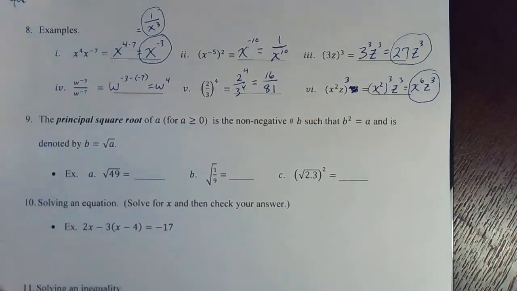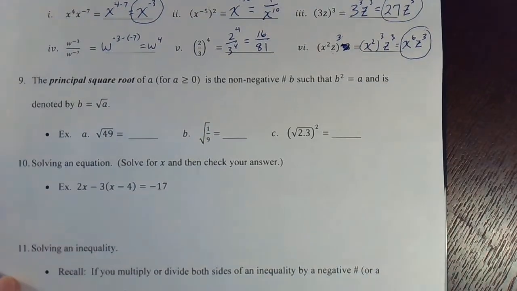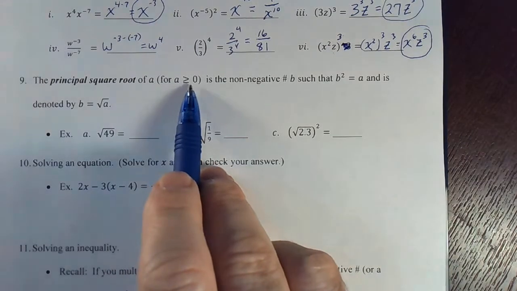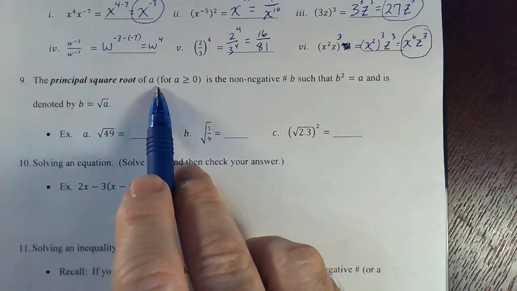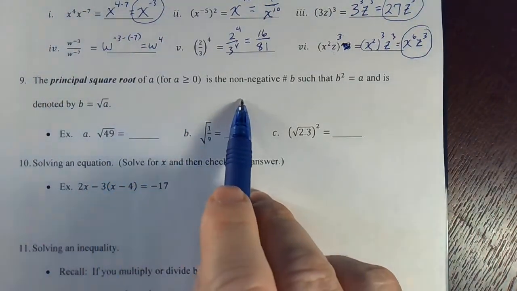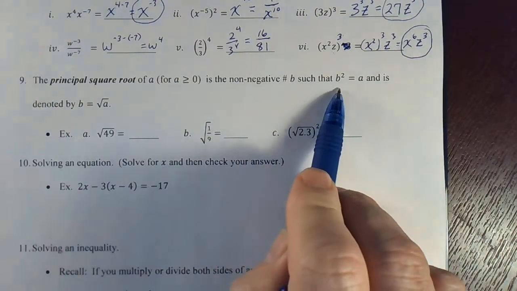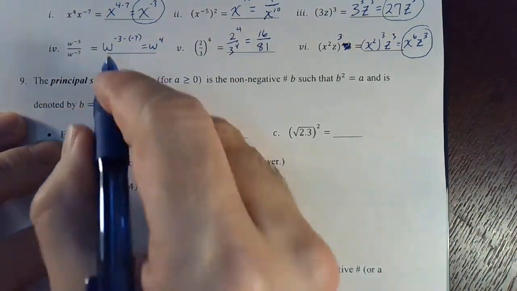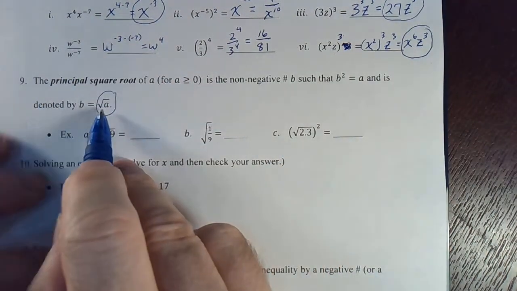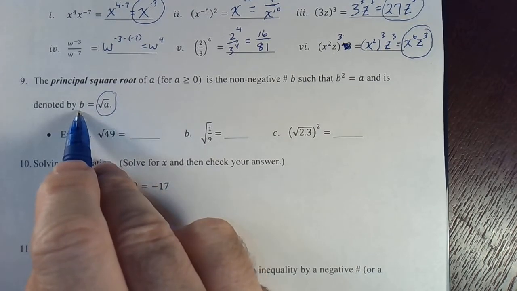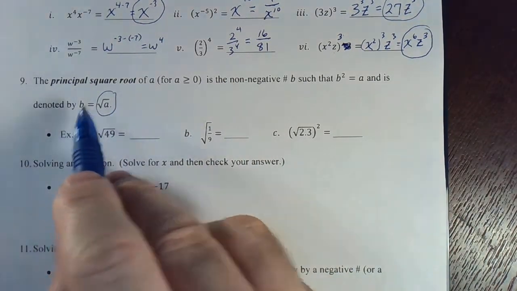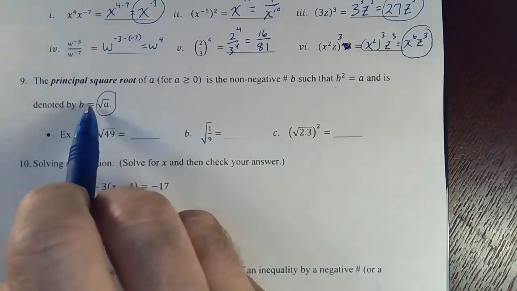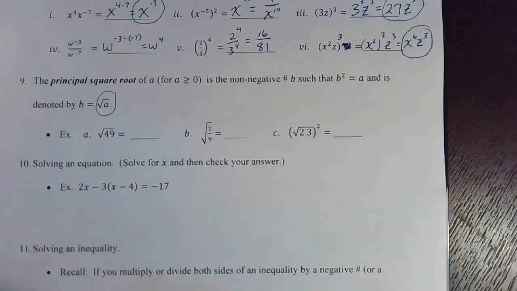Okay. All right, number 9. The principal square root of a positive number, or I should say non-negative, it could be 0 or greater. Principal square root is the non-negative number such that b squared equals a. And it's denoted like this. This is the principal square root of a. And we're setting it equal to b, but it is defined this way. If b squared is equal to a, then b is equal to radical a.